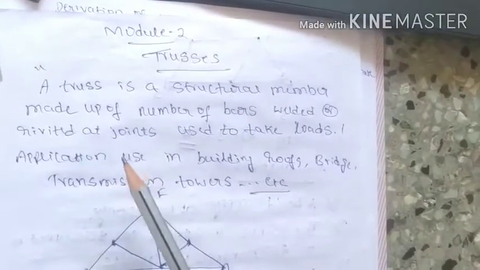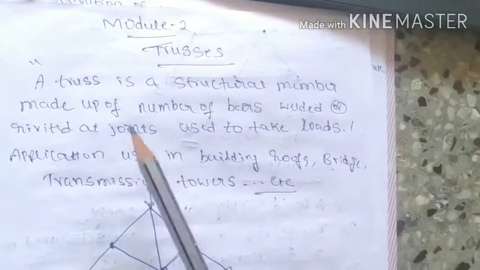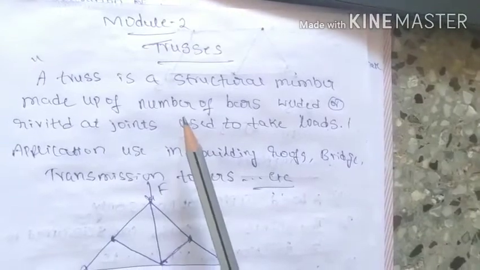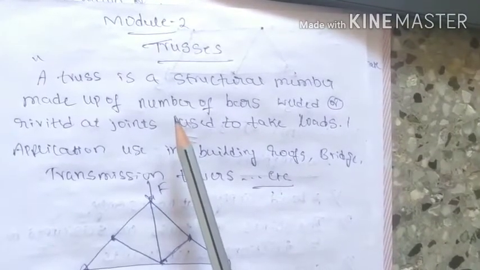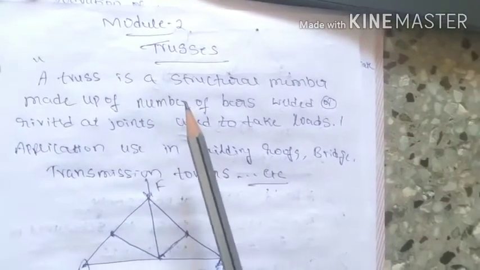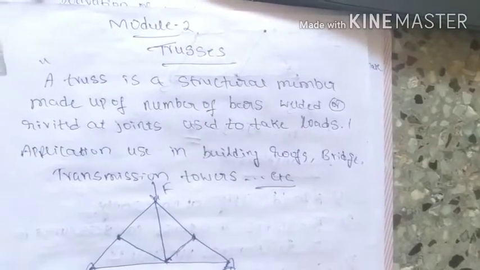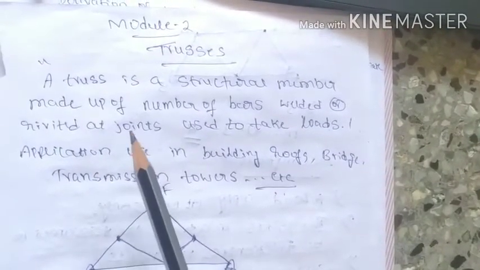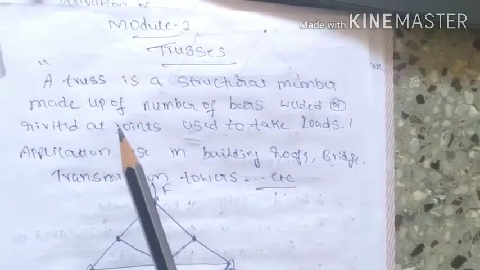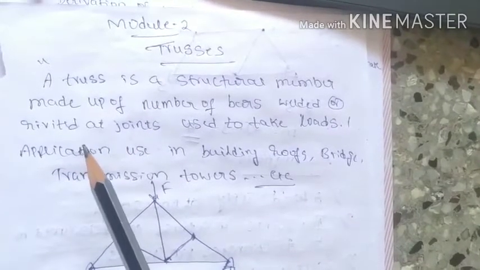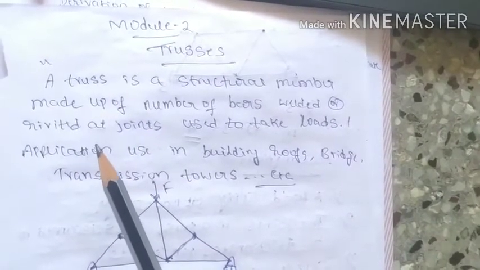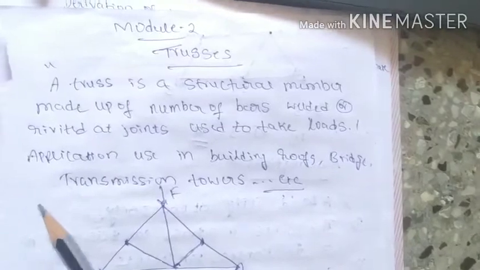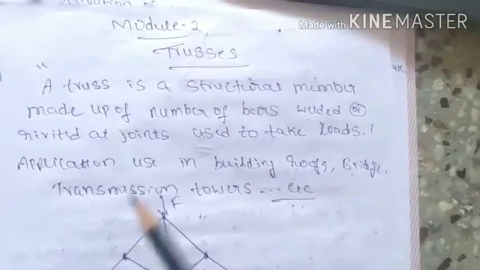Welcome to all. In the previous video sessions, we have completed 1D bar elements. Today, we are moving to the next topic in the same module number 2, that is trusses. In this, we are going to study what trusses are, what the types of trusses are, and how to find the stresses and strains using the FEM method. So, let's see the introduction first.